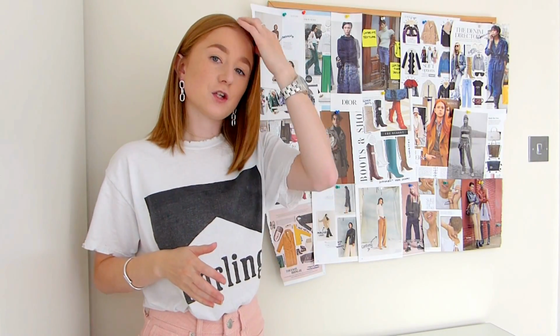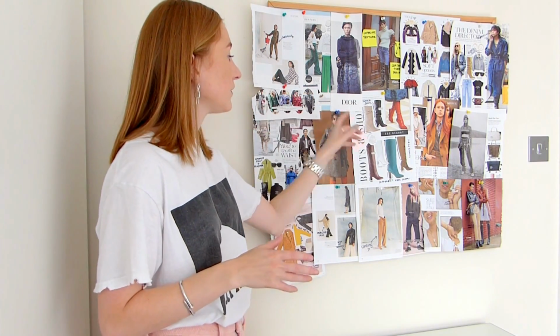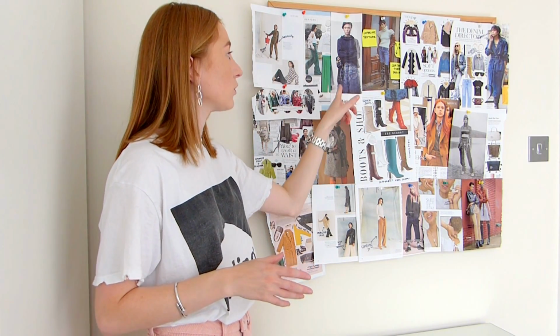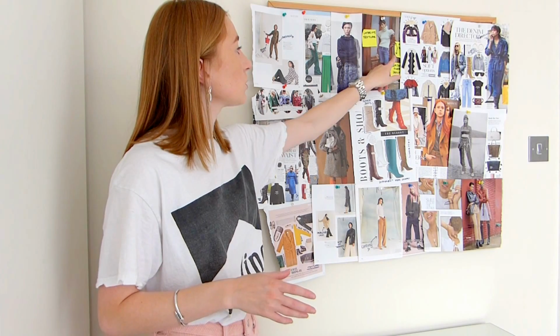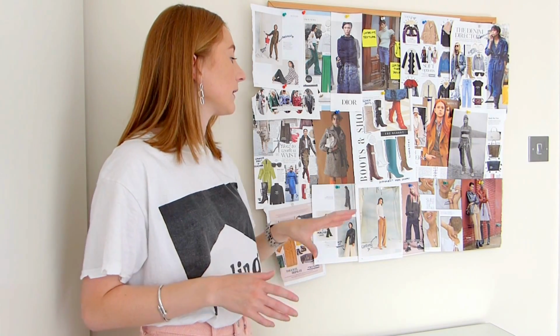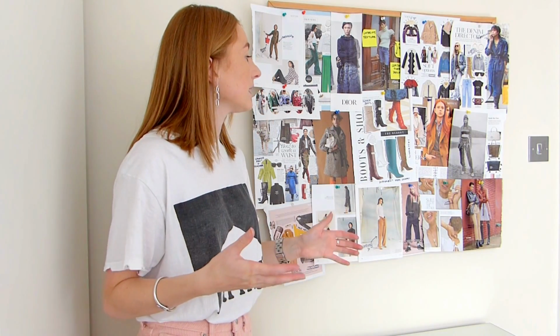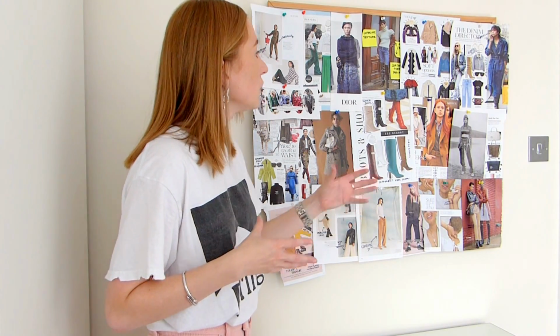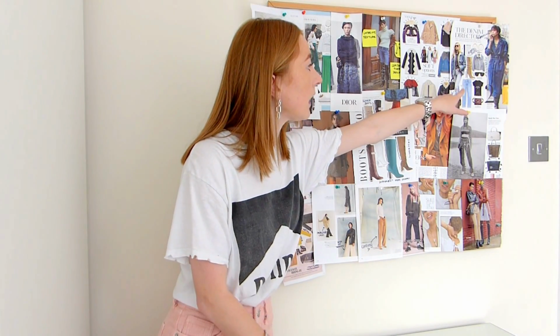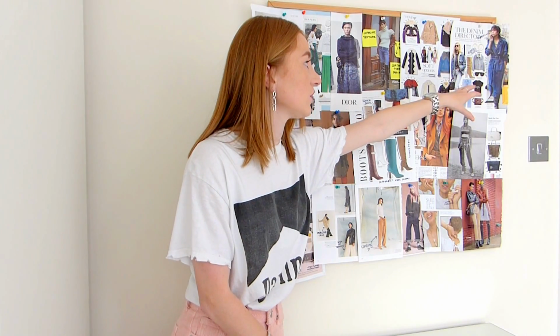Now, a few ways that I do the annotation is obviously by using a Sharpie and writing straight onto the images, but sometimes I do use post-it notes as well just to make them stand out, but I tend to just go straight over the images and write straight onto them. By doing this, it just picks out the detail in what I liked about the image or what I liked about the page.